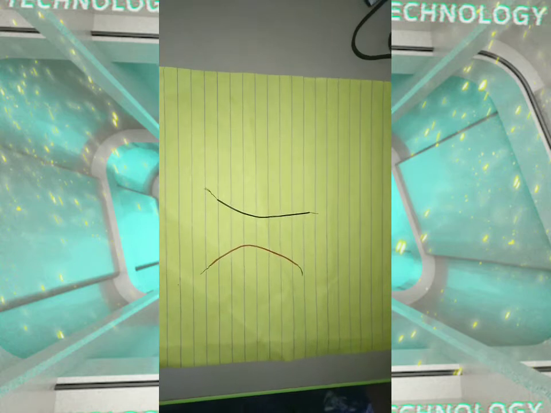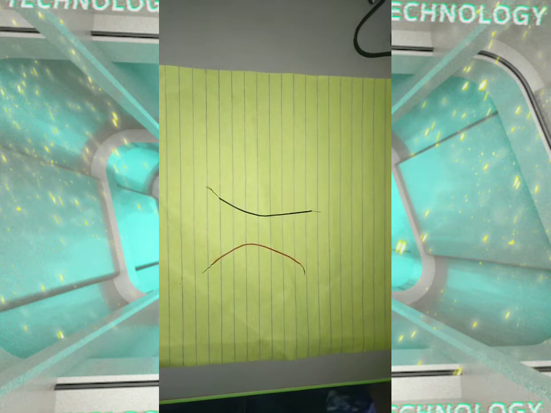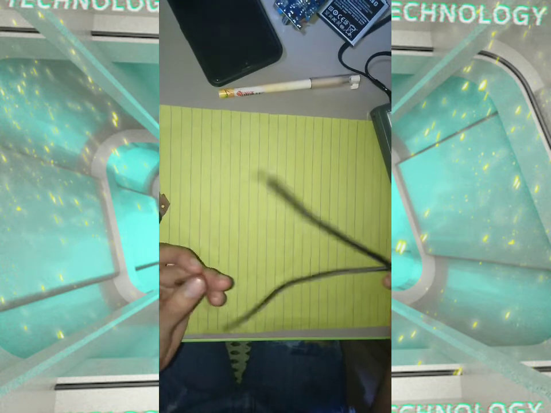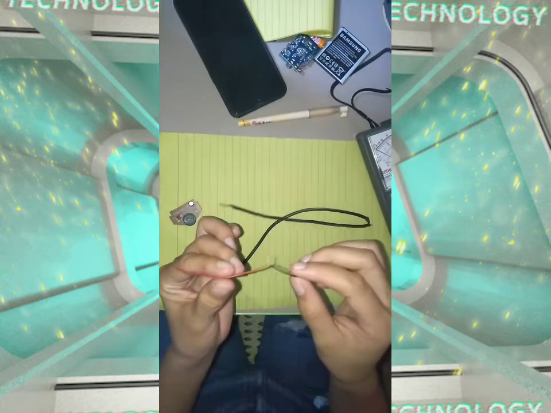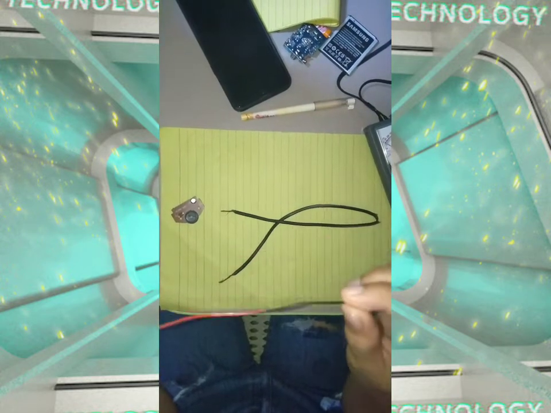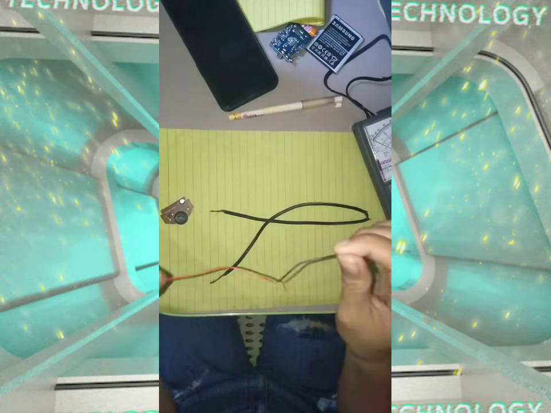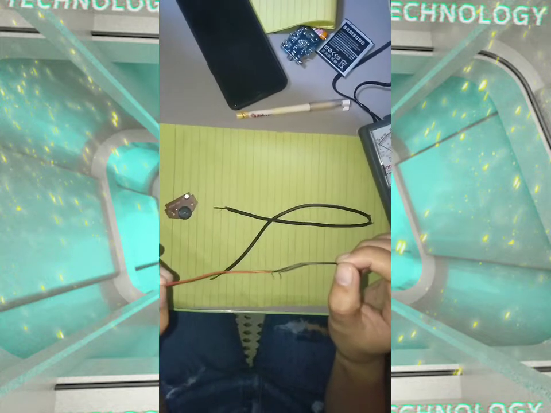So now I'll proceed on how to troubleshoot using a wire. I have here a wire. This one is the black wire, and as you can see, this is also a red and a black wire, but this wire is still connected to each other. Now I am going to start testing this wire to see if it has a function or continuity.